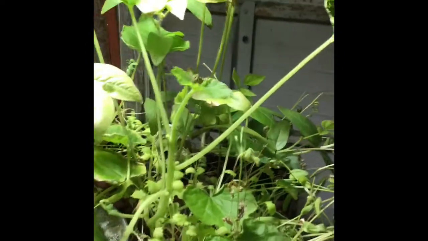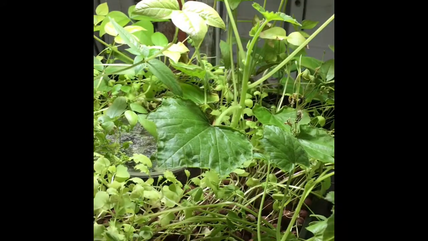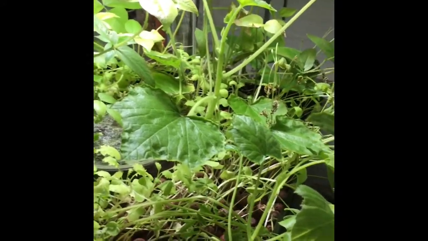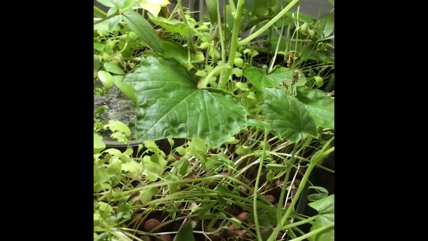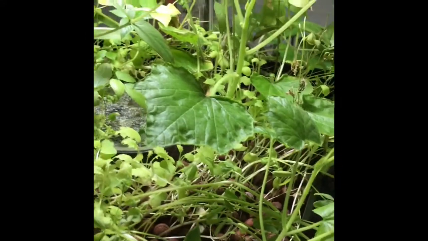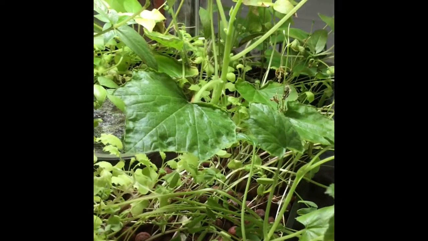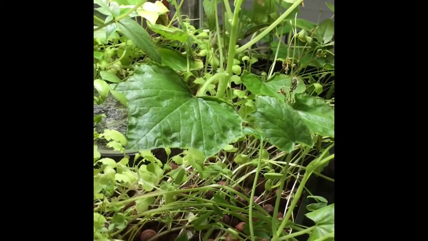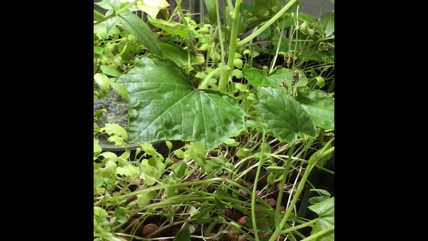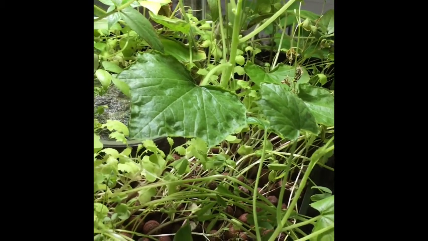So we know that these plants are getting the things that they need. They're getting enough light, they're getting the carbon dioxide they need, and they're getting the water that they need, and they're able to photosynthesize and produce oxygen for me to breathe and produce glucose so that I can eat them.